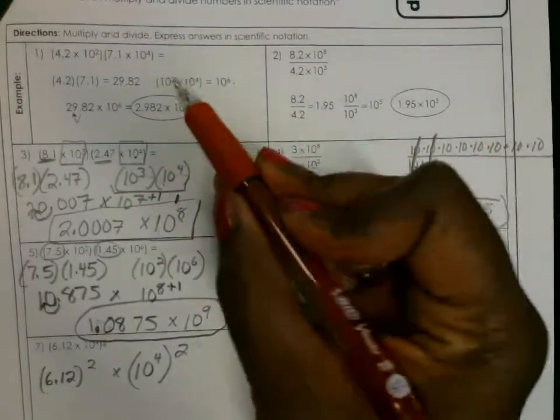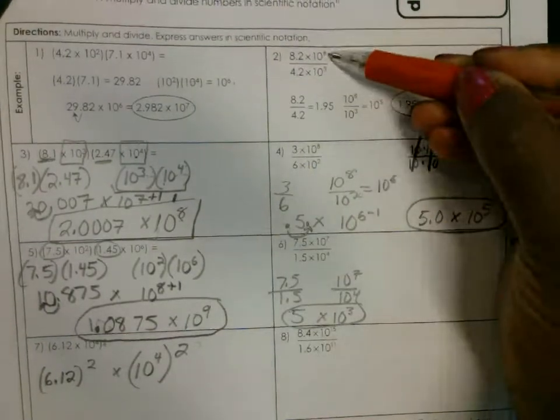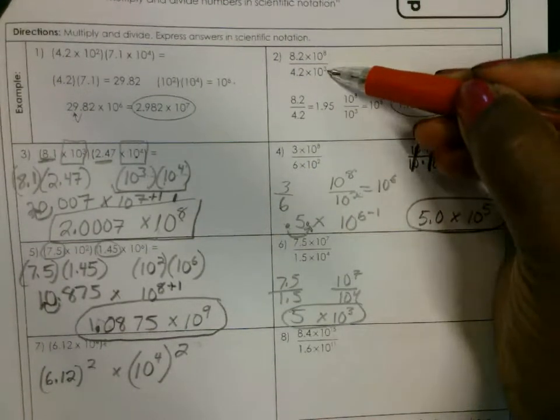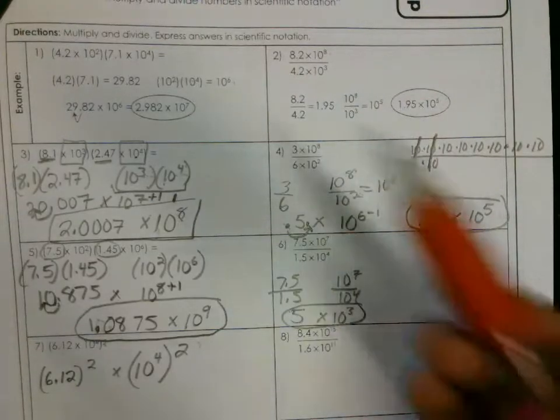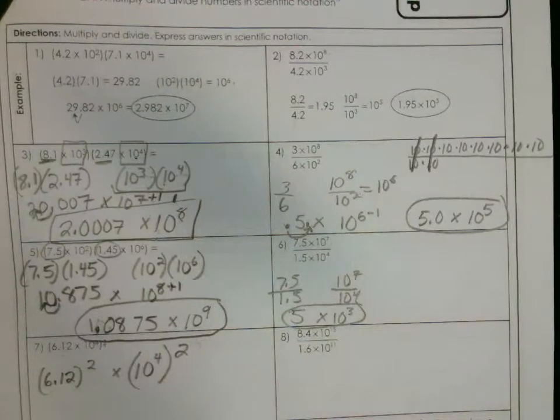When you're multiplying, add the exponents. When you're dividing, subtract the exponents. Top exponent minus bottom exponent. Okay. And then multiply the numbers together or divide the numbers. Okay? All right. Remember, in order for it to be in scientific notation, the decimal has to be behind the first significant digit.